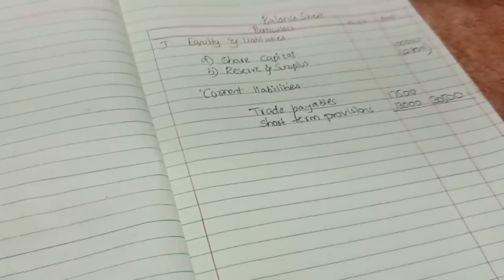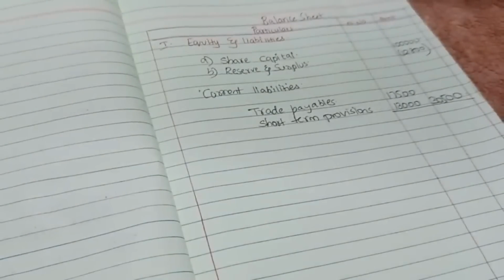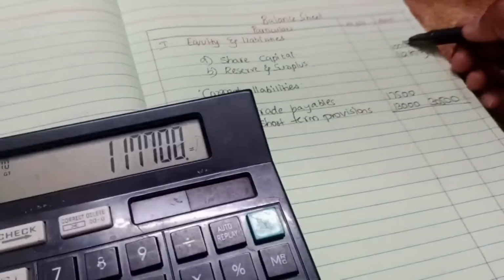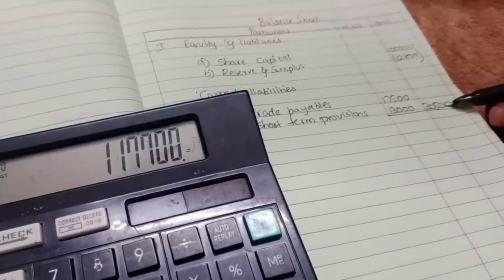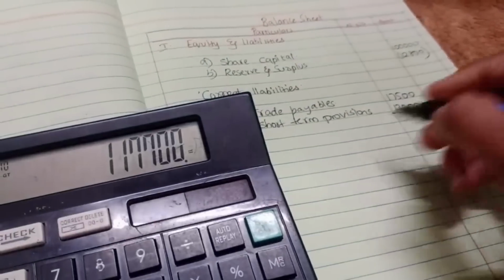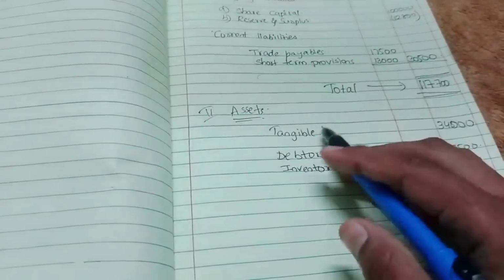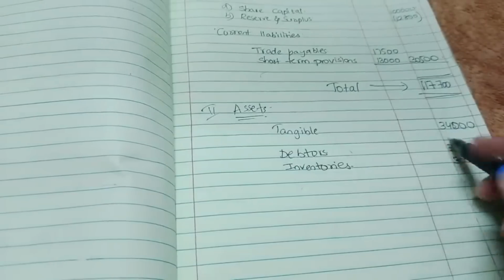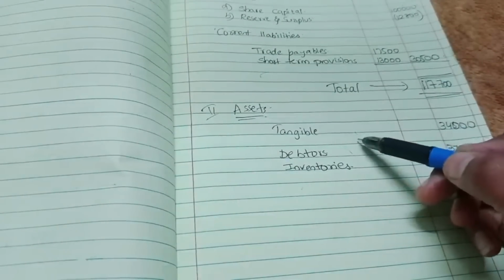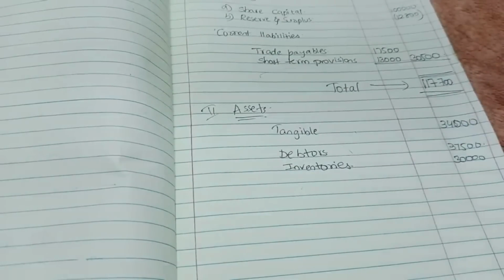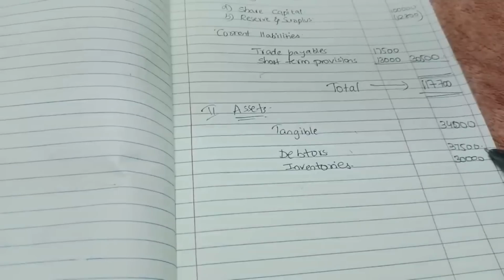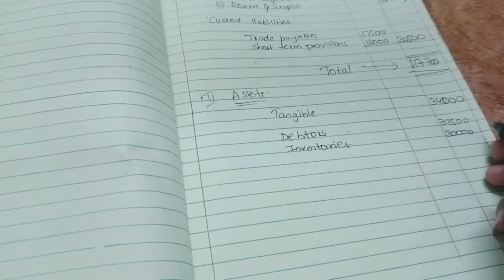How we need to do? 1 lakh plus 30,500, 1 lakh 30,500 minus 12,800. So here tangible assets is 34,000. Intangible assets, what are the things we will get? Machinery and additional purchase of machinery. And debtors value is 37,500. Okay, and next inventories we are having 30,000.